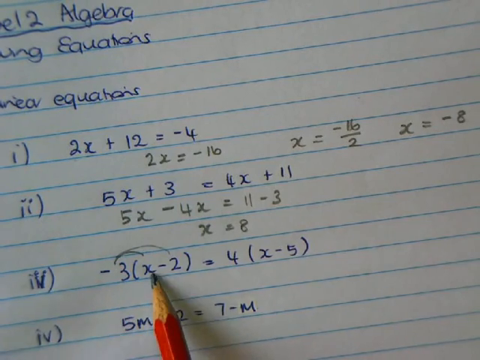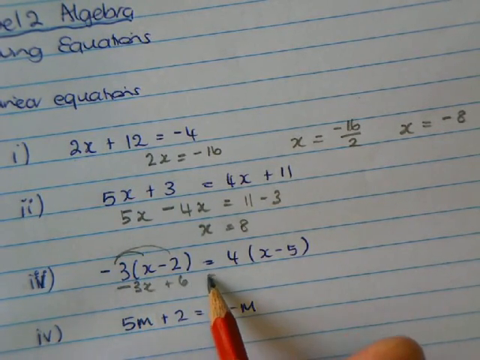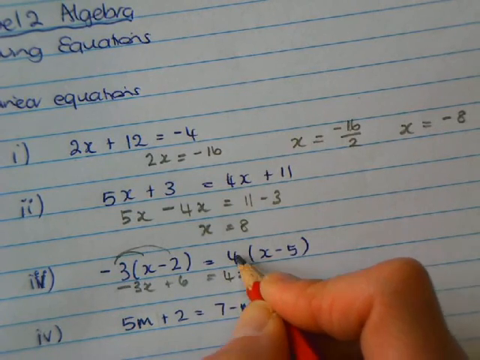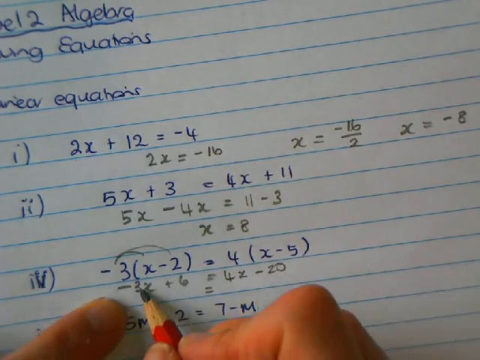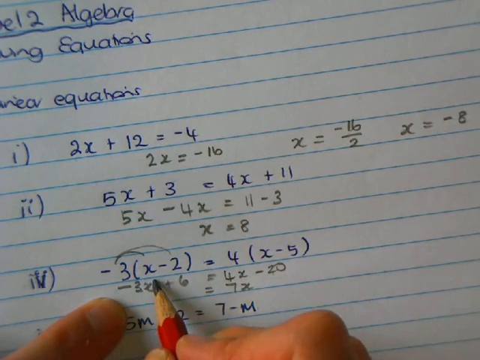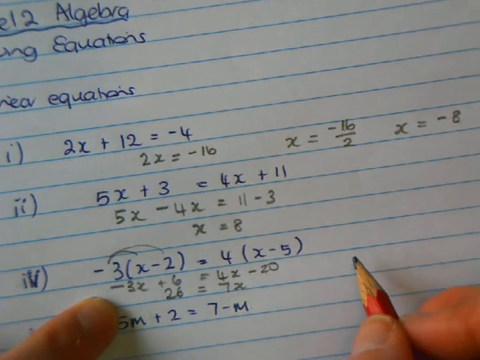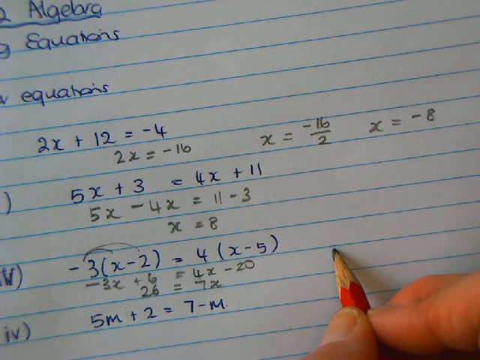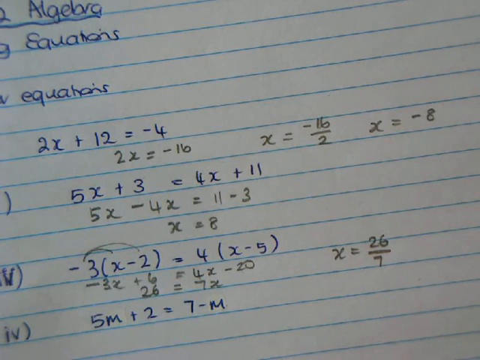Now expanding, this is the next one here, negative 3 times x gives me negative 3x plus 6 equals 4x minus 20. I'm going to bring my 3x, negative 3x here over to this side. It's going to be 7x. My negative 20 is going to become plus 20, so it's 26. So therefore, I'll write it out the side here, x equals 26 divided by 7.